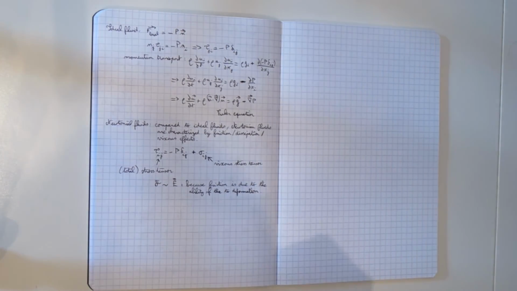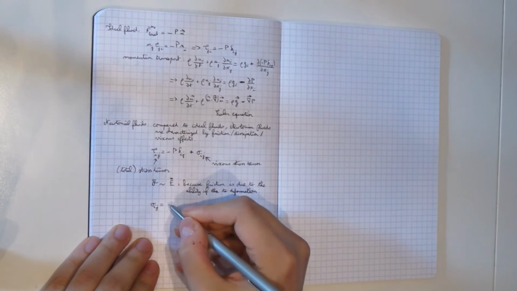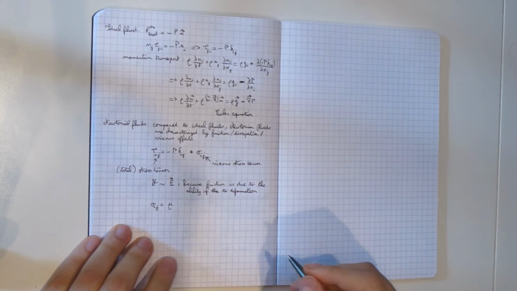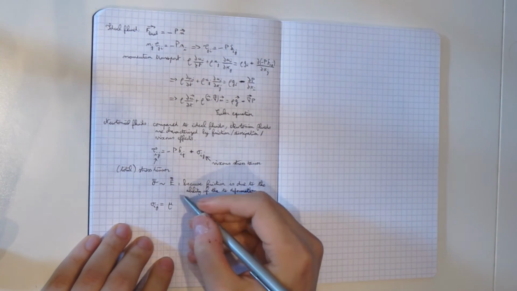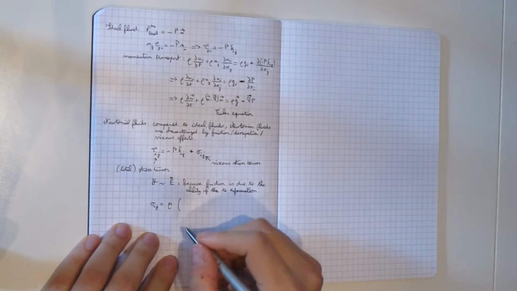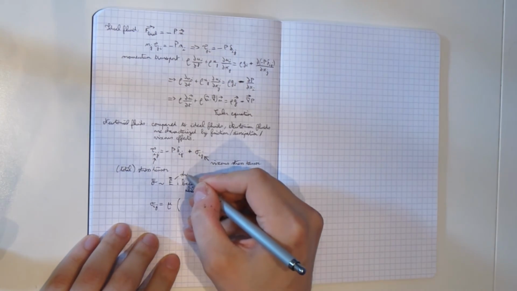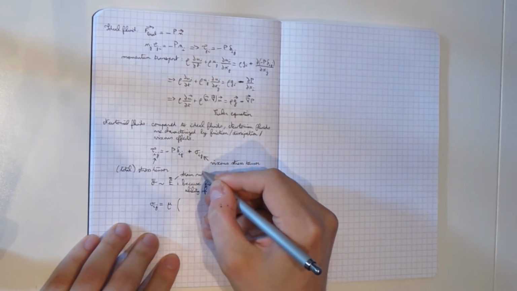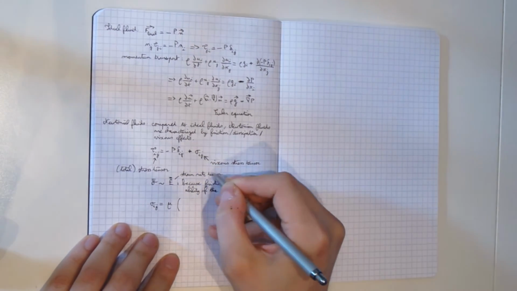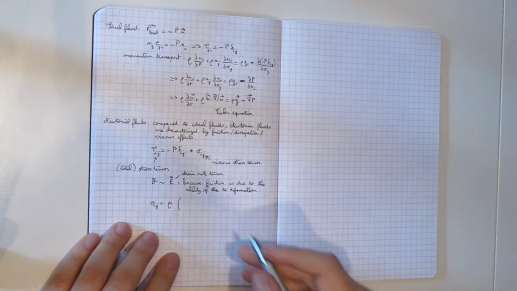So the idea here is that we will write sigma ij as a coefficient times the terms that are used in the strain rate tensor. So this is the strain rate tensor, the symmetric tensor associated with the velocity gradient.